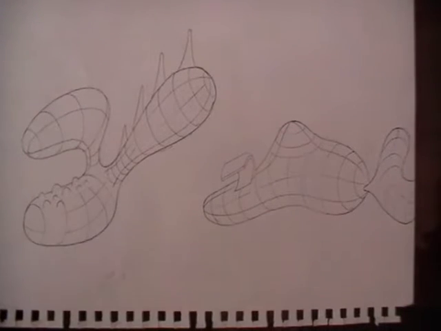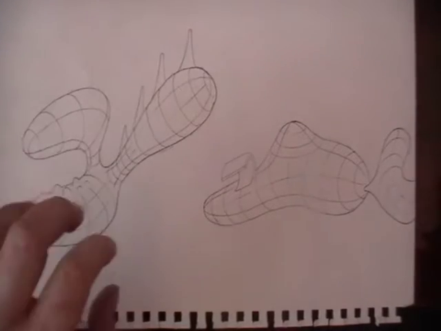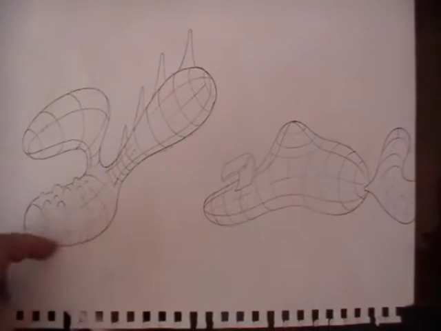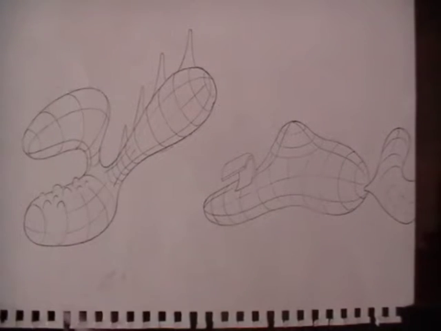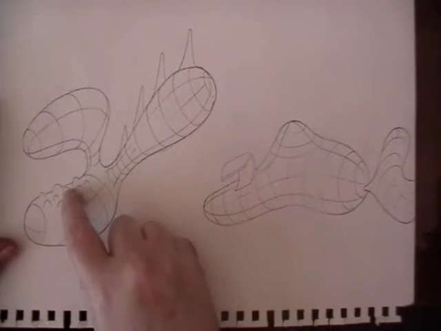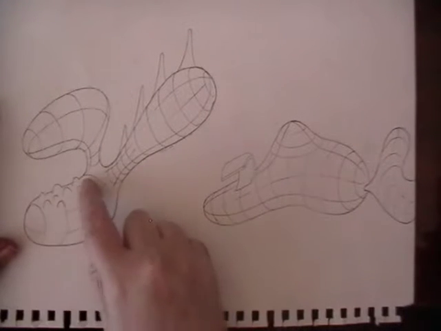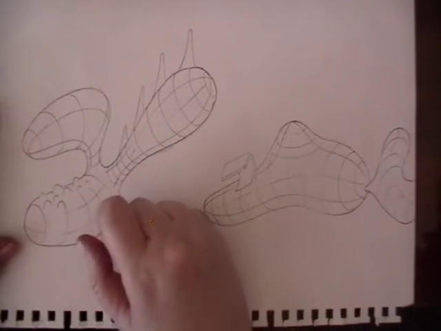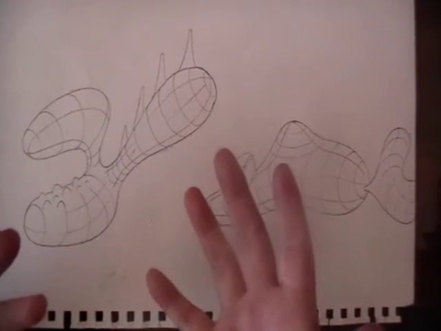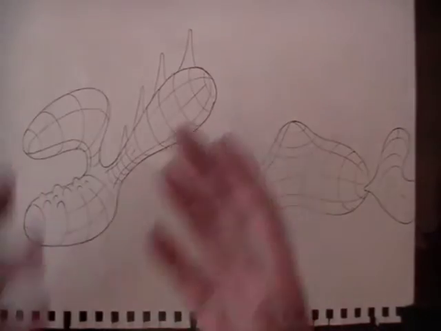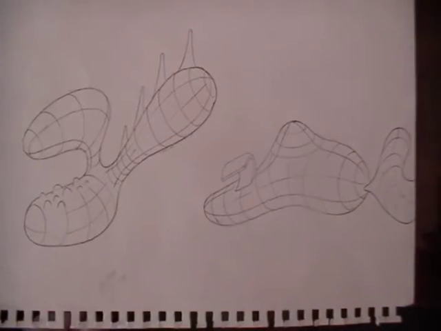Okay, so these are a little bit, I wouldn't say more complex, but I'm just going to show you good examples of things you can do to make a simple form. This one is pretty simple in itself, but to give it a little more impact, I've added little bubbles or little bumps and some spikes. Even though they're pretty simple, they add complexity to the overall piece.